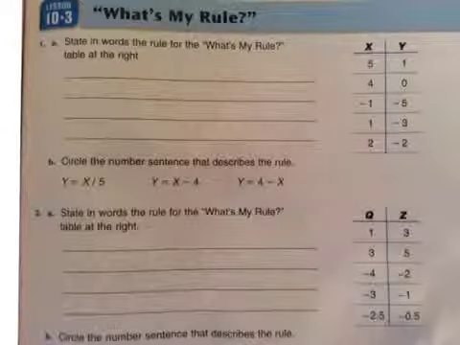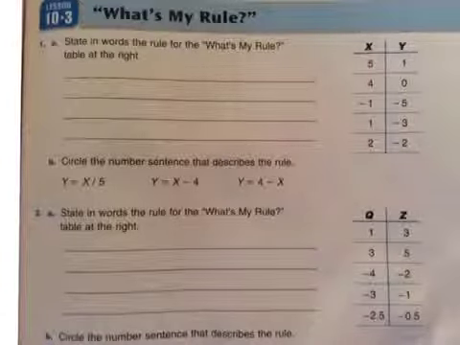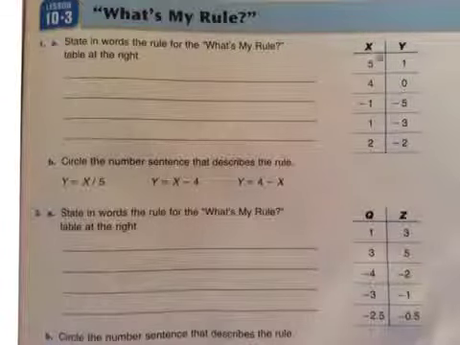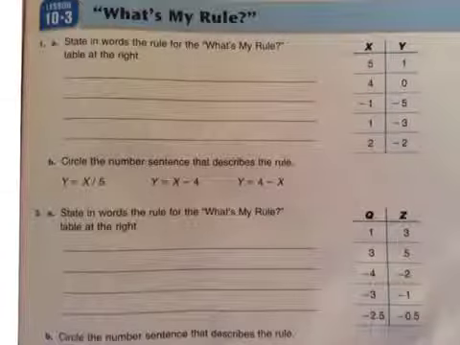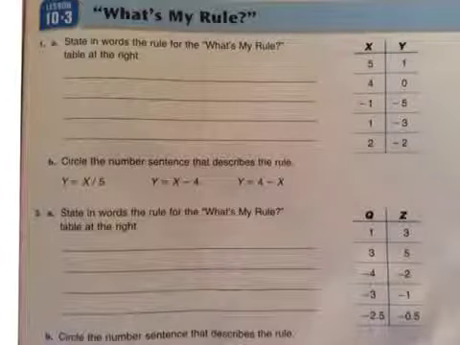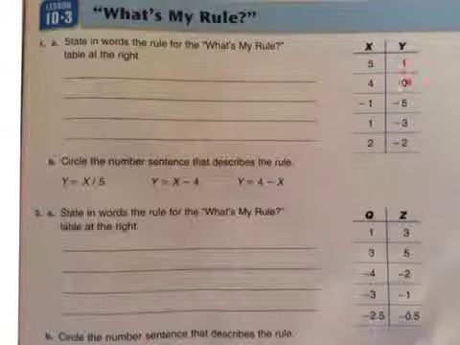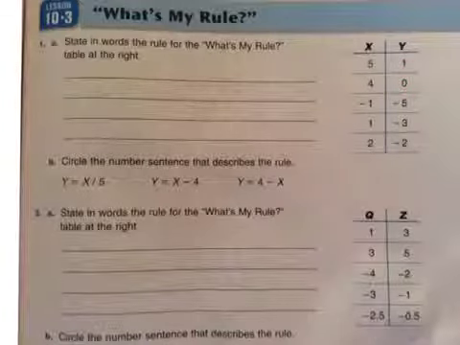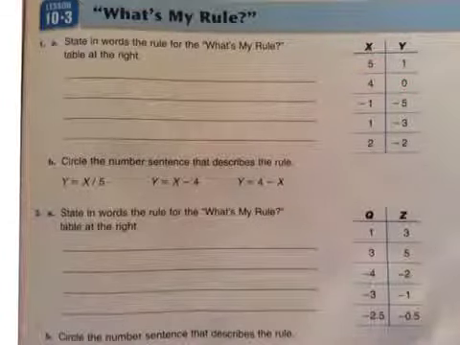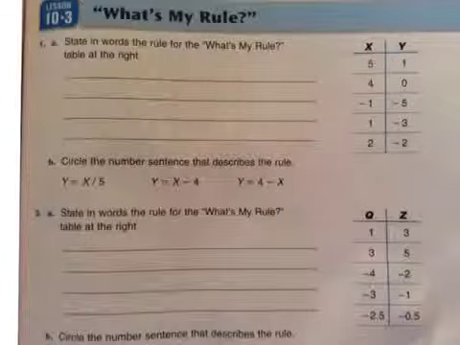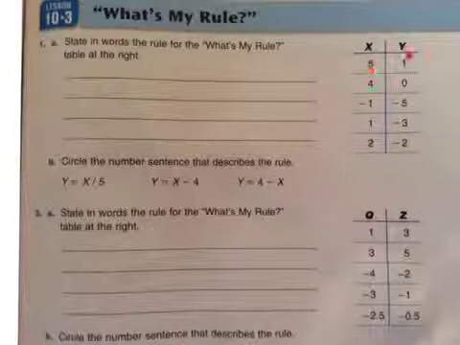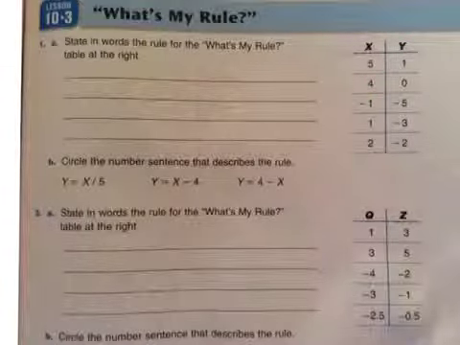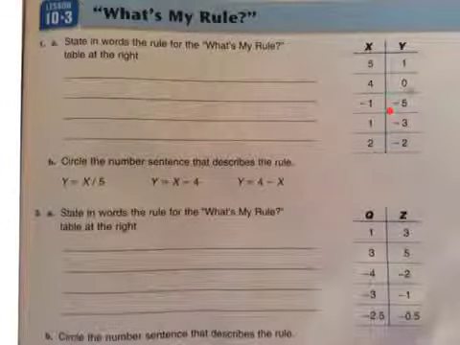On the next exercise, we have to state my rule. So we look at the 2 columns, X and Y, and see what they have in common. How is it changing from X to Y? Well, I see here that I have a 5 and then I have a 1. I have a 4 and a 0. Logic has it that this has 4 less than this. Sorry, this one has 4 more than this one. Or you could say, to make a transition from X to Y, you must take away 4. See? Take away 4 from 4, you get 0. Take away 4 from -1, you get -5, and so on.